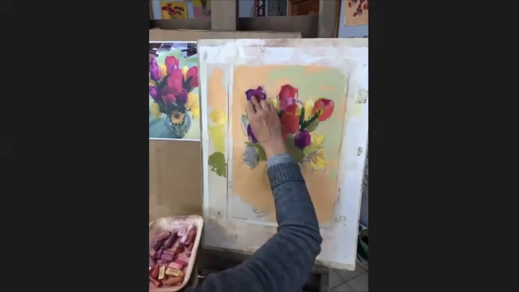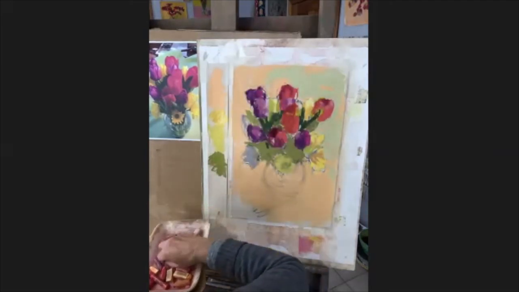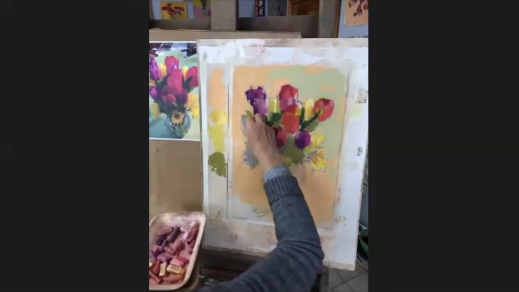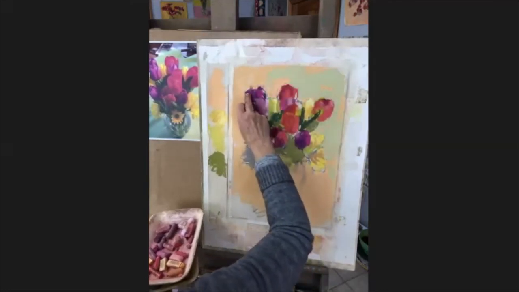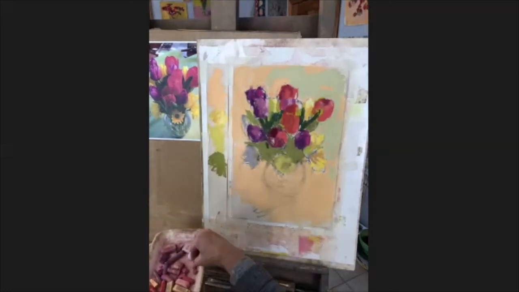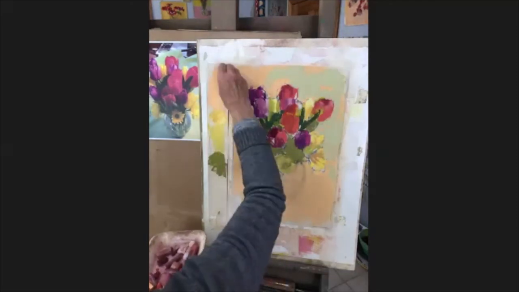On this red violet tulip that's way up top, in the uppermost top of the composition, I really see a cool blue on the left side of the composition.